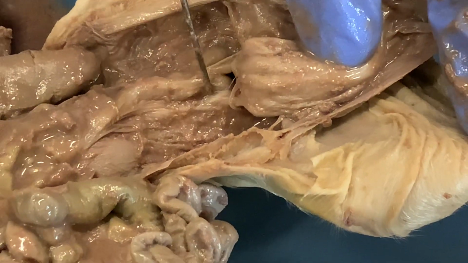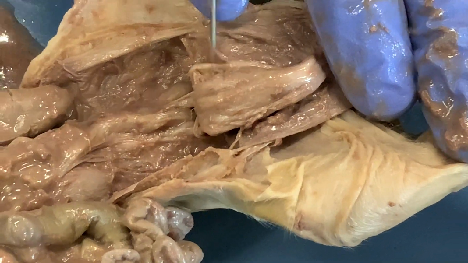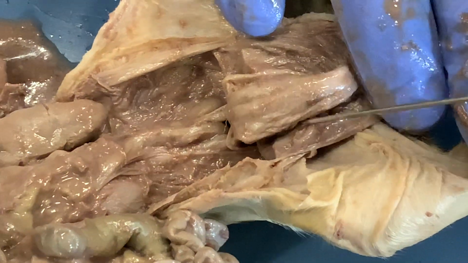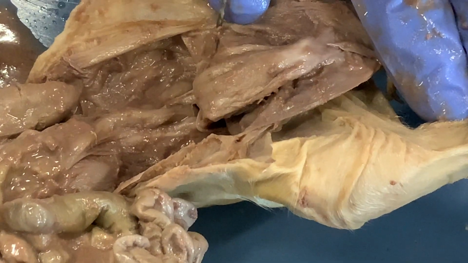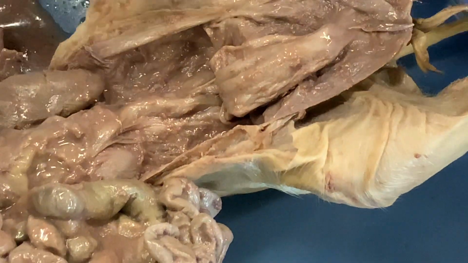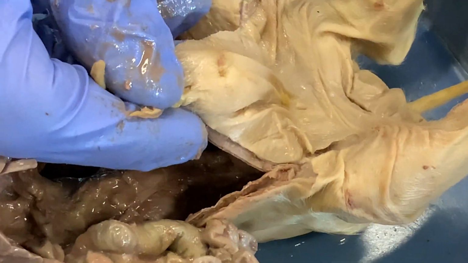to the other kidney, and then they connect here to this bag on the back of the umbilical cord and reproductive organs there, which is the urinary bladder, and then that connects up here to the urogenital opening.